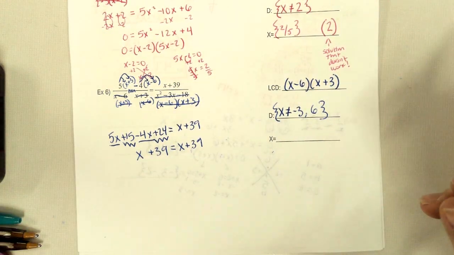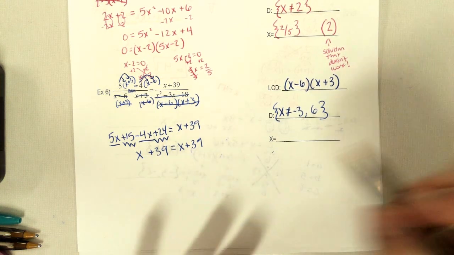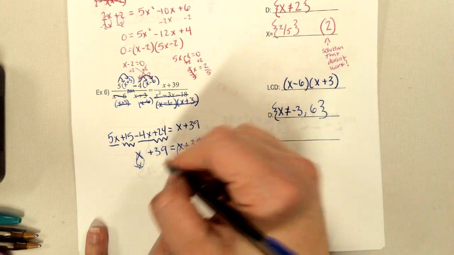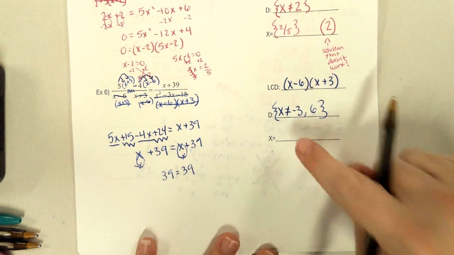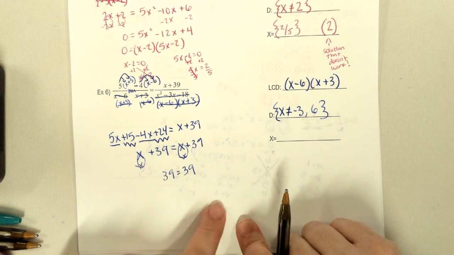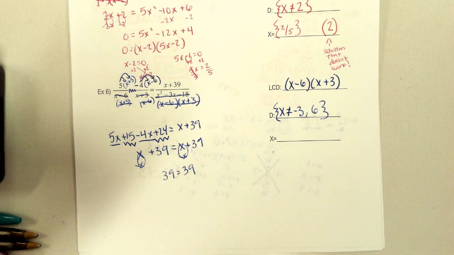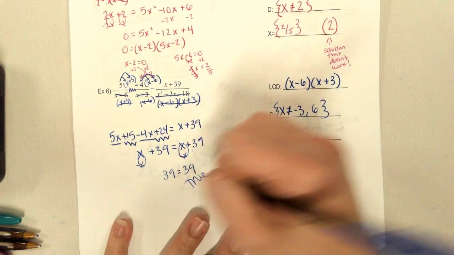What do you notice? They're the same. If you were to try to solve this, you would do, well, minus x, they're both the same, they both zero out, and you get 39 equals 39. Does that mean 39 is your solution? No, because if 39 was your solution, it would say x equals 39. Does this say x equals 39? There are no x's. So what's your answer? It's a special case. Is this true or false? Does 39 equal 39? Yes, so when it's true, what's your answer?